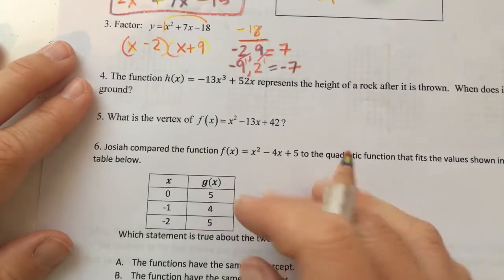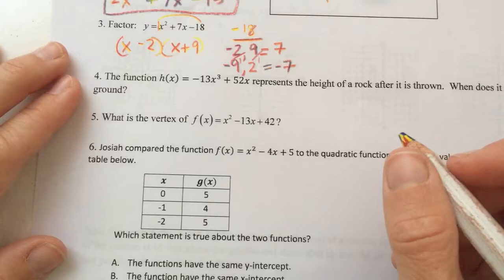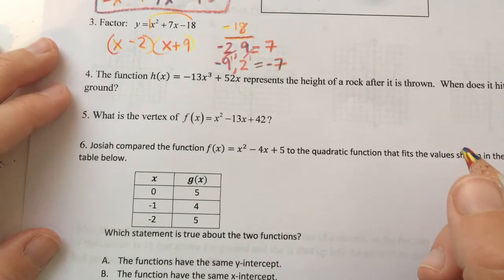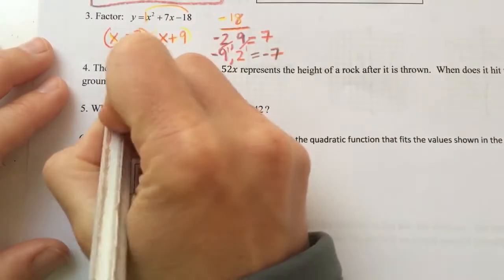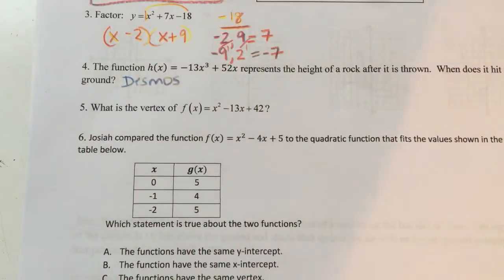Number four, the function h of x equals negative 13x cubed plus 52x represents the height of a rocket after it is thrown. When does it hit the ground? Alright, I'm going to use Desmos for this one. So I'm typing it in Desmos.